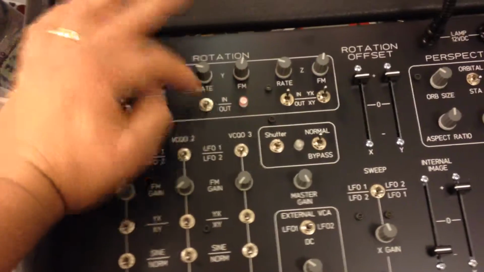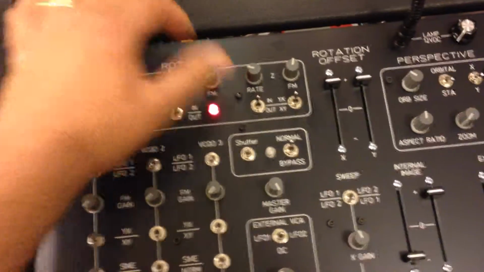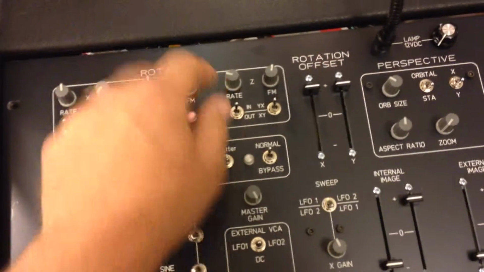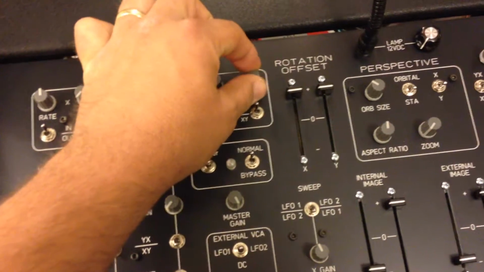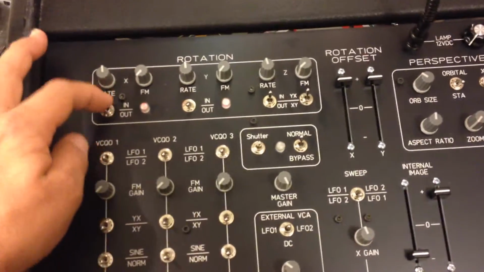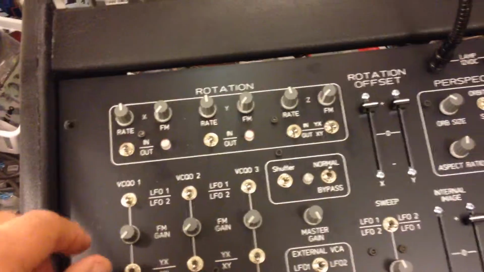And that's true for Y rotation. This should be centered. This should be fully counterclockwise. Z rotation. This should be centered. This should be fully counterclockwise, like so. And have all three of these turned off, including that one. Alright, so that centers out rotation.